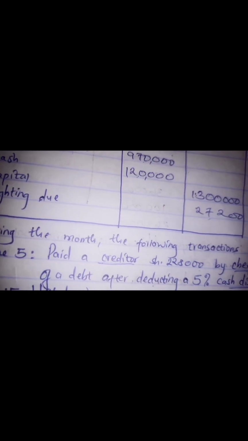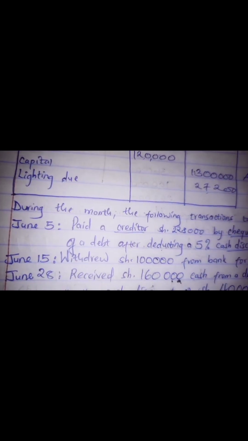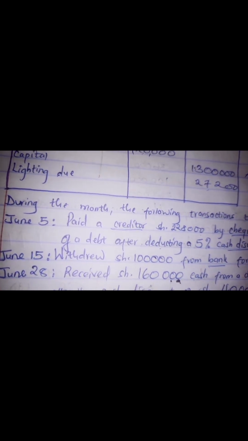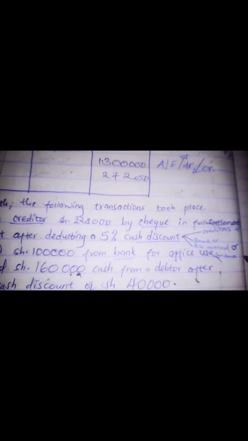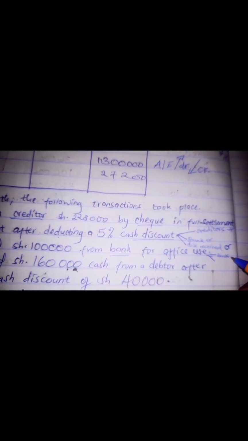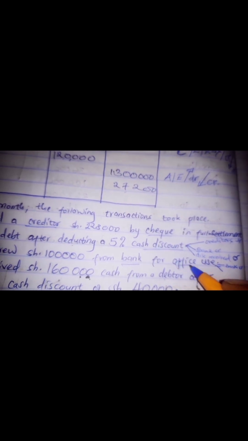Next is we withdrew 100,000 from bank for office use. We withdrew from bank, so we have a bank account. We withdrew from bank, meaning the bank is reducing. And if the bank is on the decline, it's an asset, so we credit. And then office use.